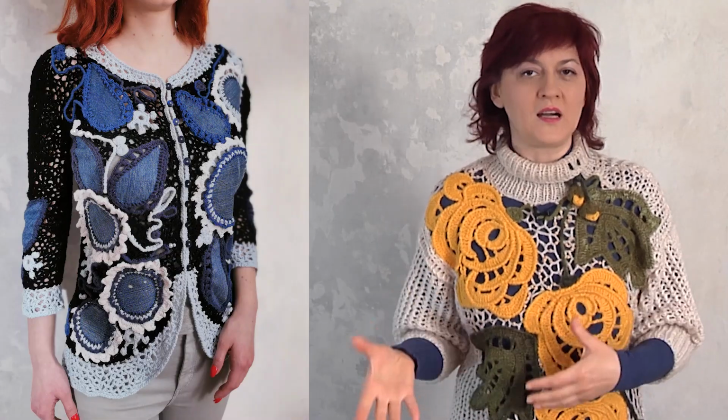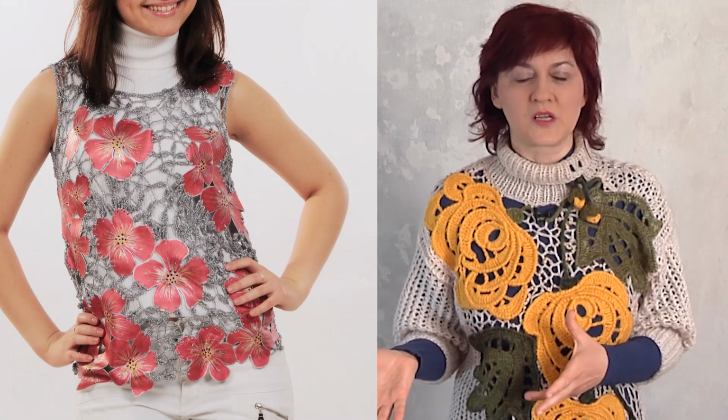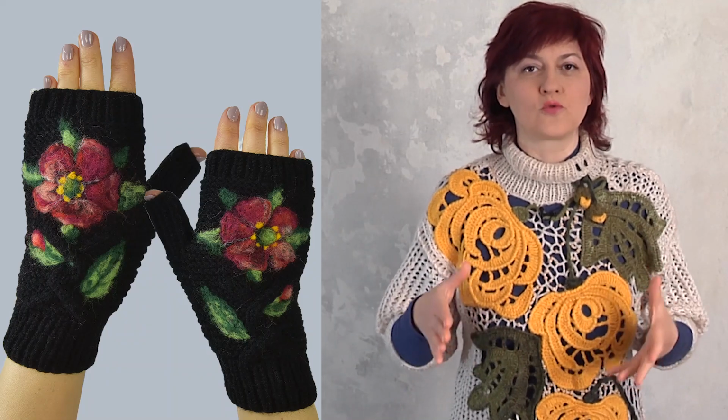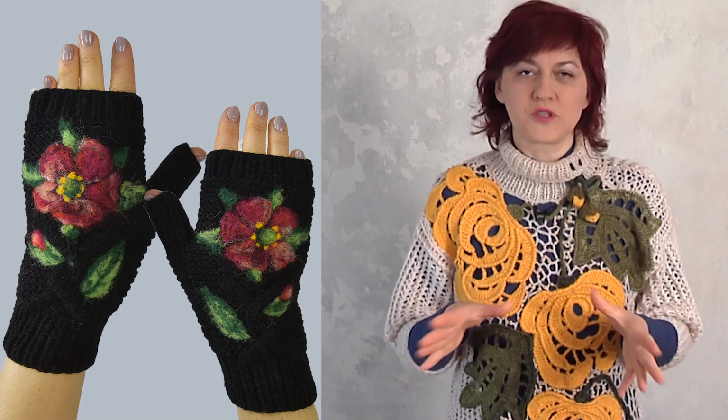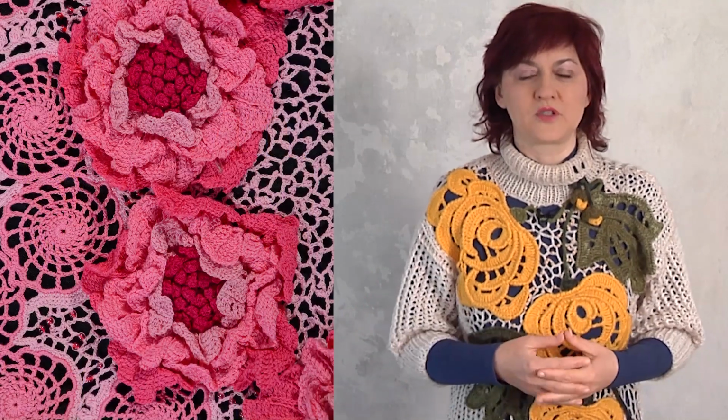For many years of my work I have been using flowers that are made of clothes, leather, fur. Here is how my example looks. In this case we made hand warmers and put flowers on them.